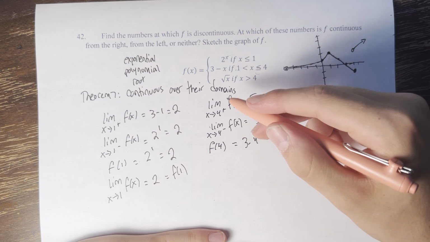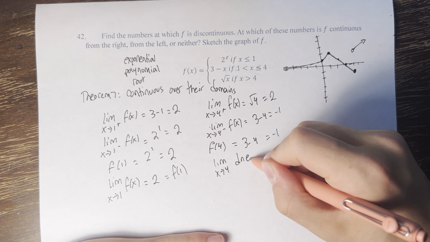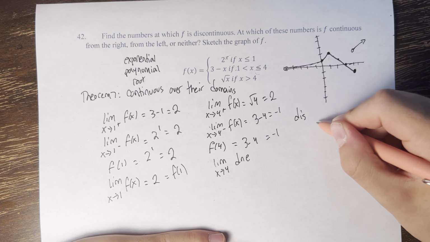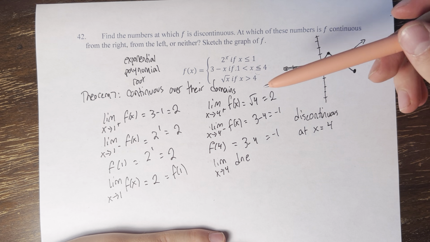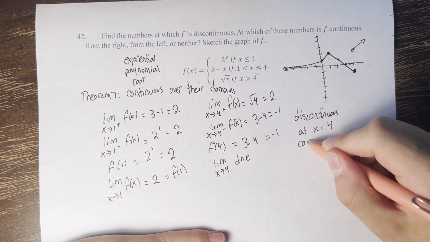So therefore, the limit as x approaches 4 does not exist, since the limit from the left and the right do not equal the same value. And therefore, the function is discontinuous at x equals 4. And at that discontinuity, we can see that the limit as x approaches 4 from the left is equal to f of 4, so it is continuous from the left.